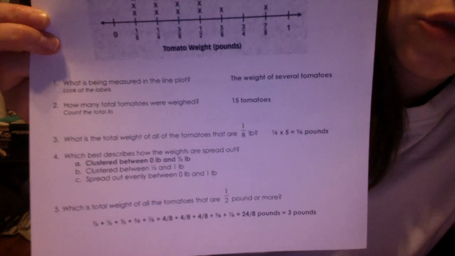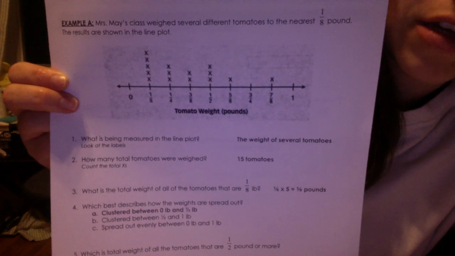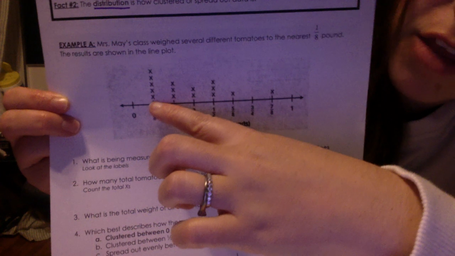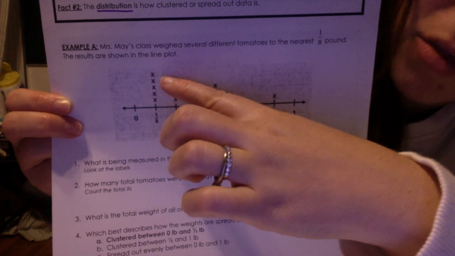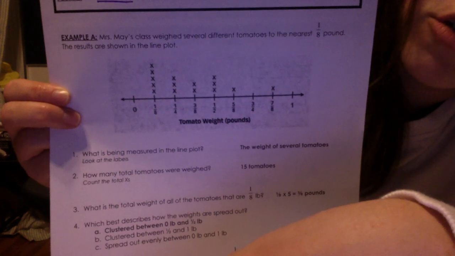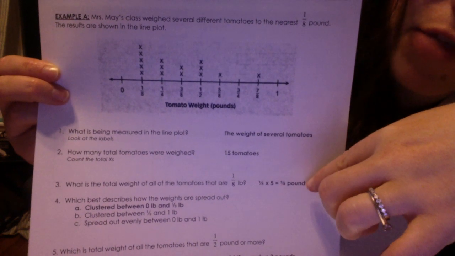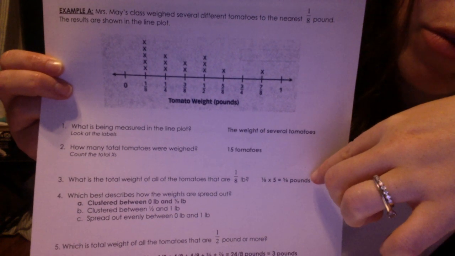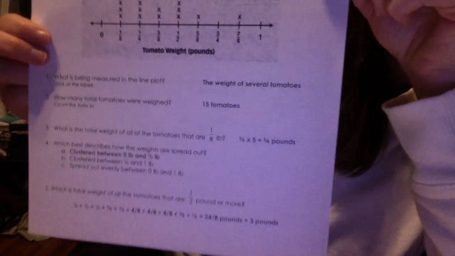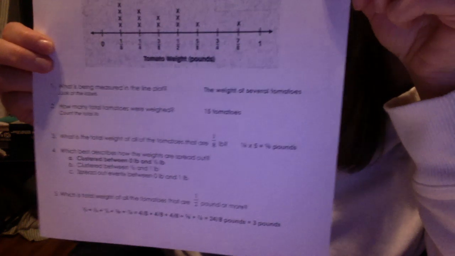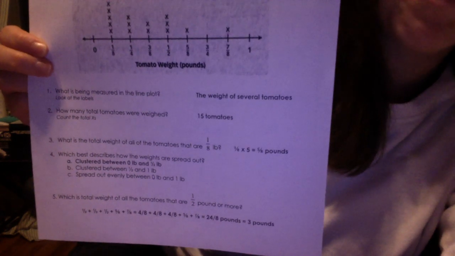Question 3, what's the total weight of all the tomatoes that are 1/8 of a pound? I could either do repeated addition here and do 1/8 plus 1/8 plus 1/8 plus 1/8 plus 1/8, or I could just multiply 1/8 of a pound times 5, which is 5/8 of a pound. That's the total weight of all the tomatoes that are 1/8 of a pound. These questions aren't that hard in terms of math, but it's tricky to figure out what the question's actually asking.